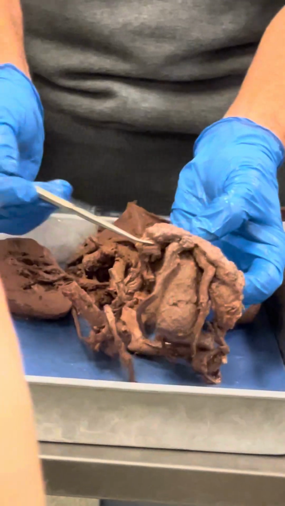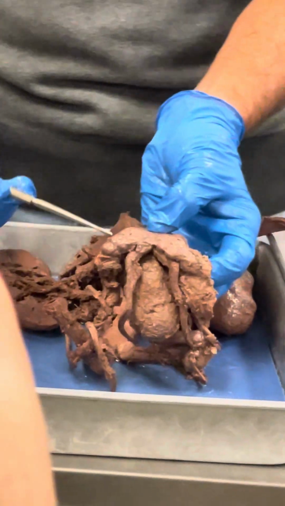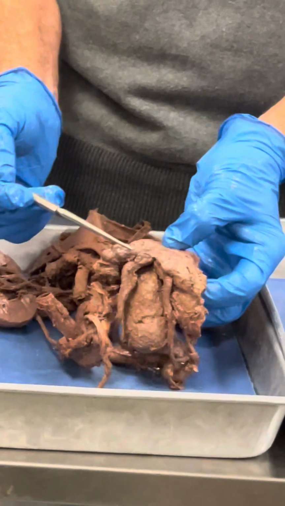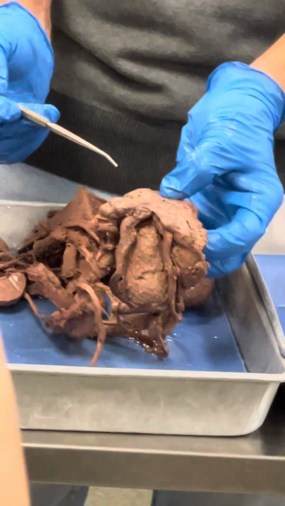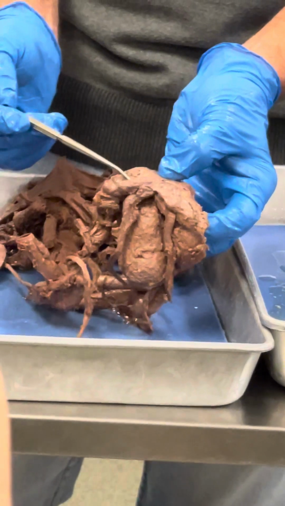So is that on the list? It should be on the list. Those are the seminal glands, and they make sugar for semen. About 60% of semen is sugar, fructose, which is produced in these seminal glands.